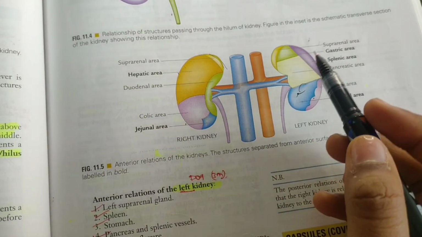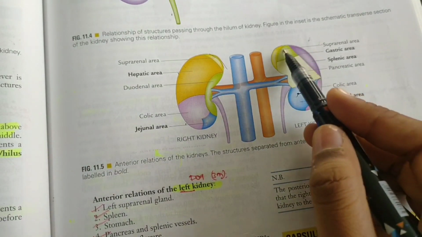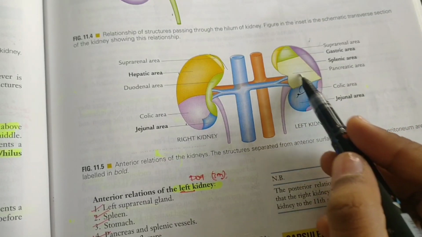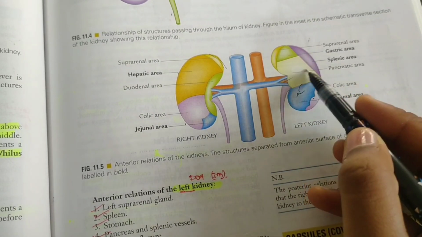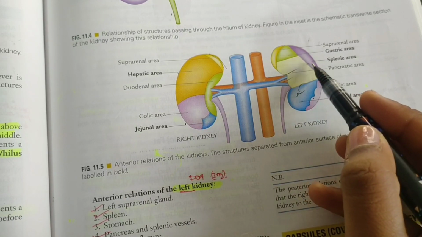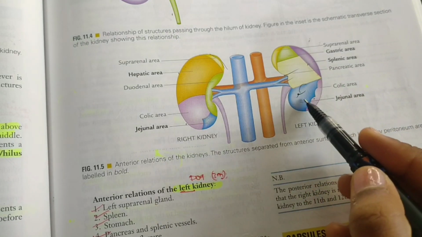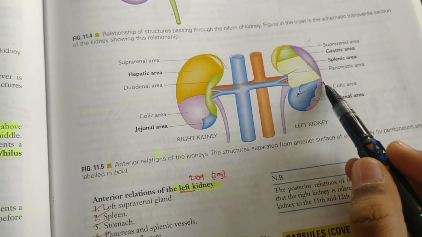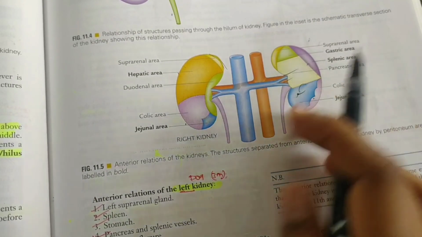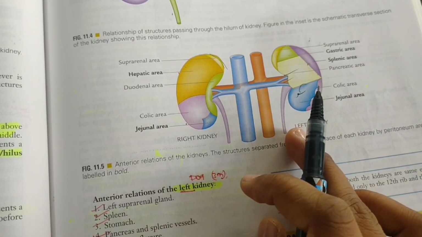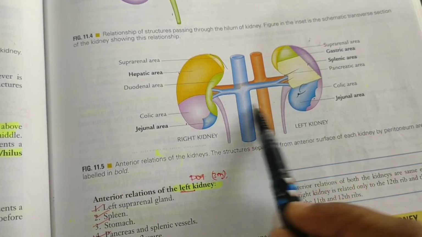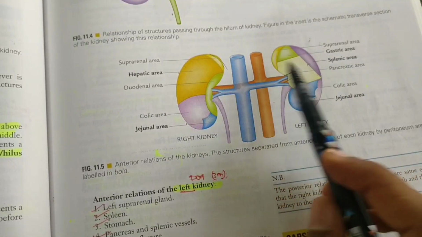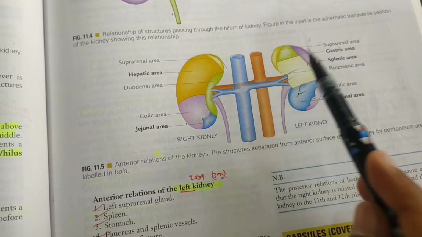And then what else will be there on the left side? On the left side you can see the stomach. This is the gastric area. Above the stomach you see the spleen. This is the splenic area. And this is the pancreas. The tail of the pancreas goes and attaches to the spleen, no? So this is the splenic area. And this is jejunum. Here it occupies less area, whereas here it occupies more area. And this is the colic flexure, on both sides. These are the relations you have to write for the posterior surface on the right side. The right side is also important, and for the left side the posterior relation is also important for the 3 mark question. So you need to remember this.